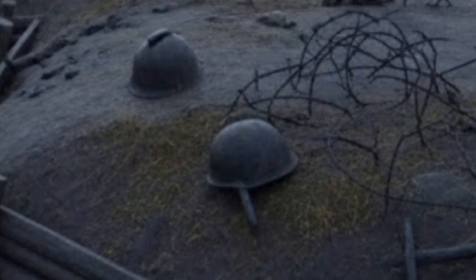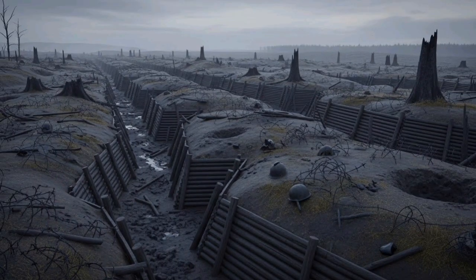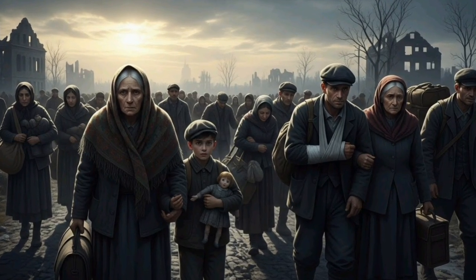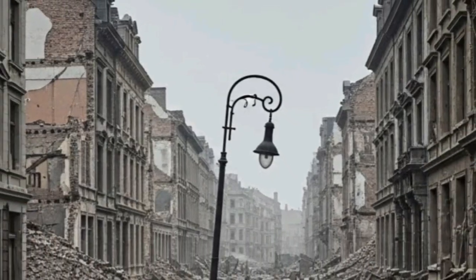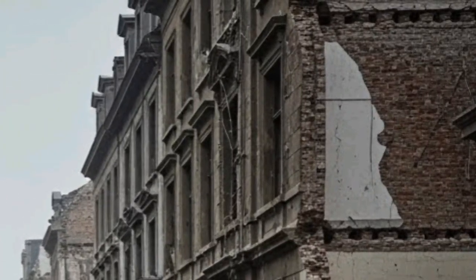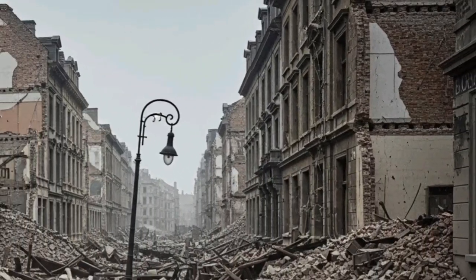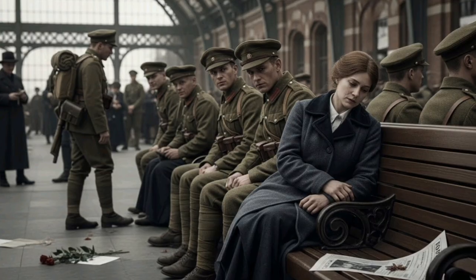The human cost of the war was staggering. Millions of soldiers and civilians had died, and countless others were wounded or displaced. Cities, towns, and villages across Europe lay in ruins, and entire economies were shattered. The war's devastation prompted a focus on rebuilding and rethinking international relations.